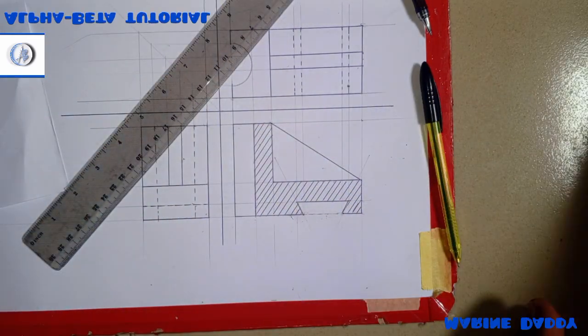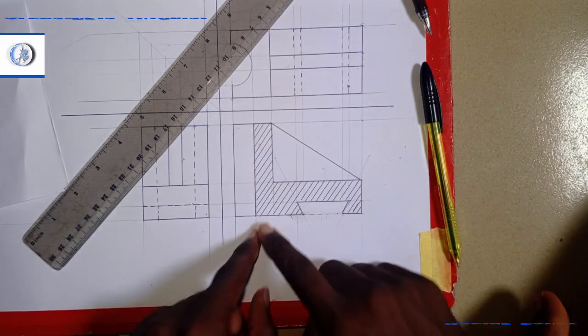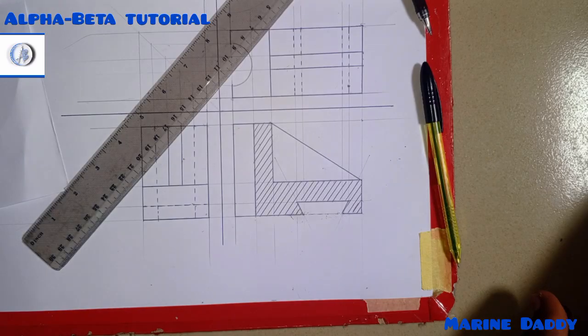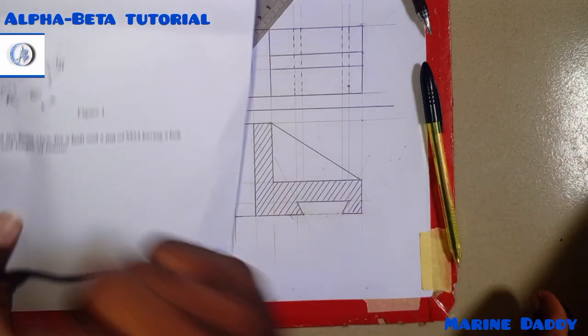Understand? So this is the only part. So after doing this, you just have to put your dimensions, and that's your question number 2, the answer to the question. So moving over to the third one.